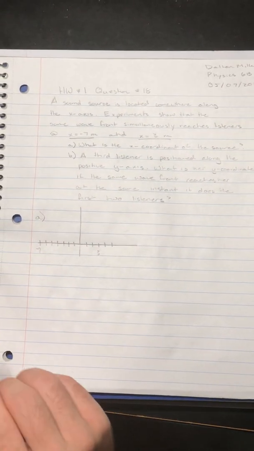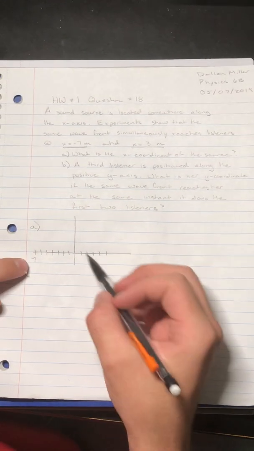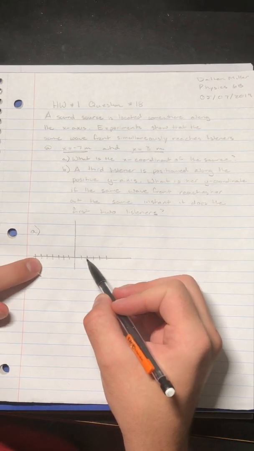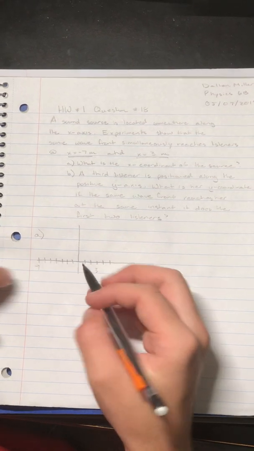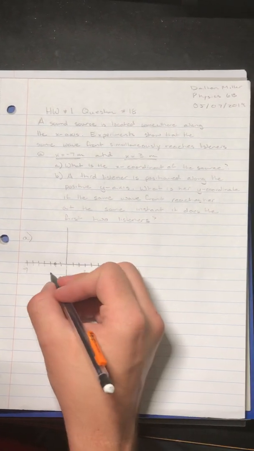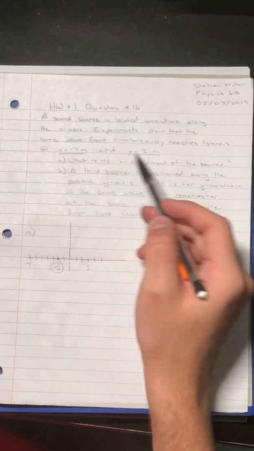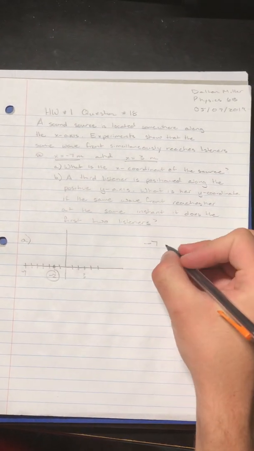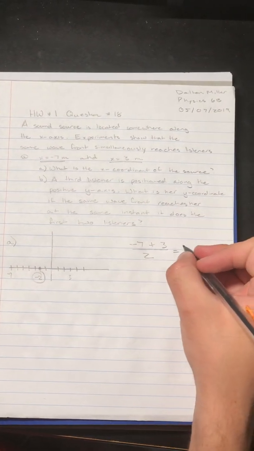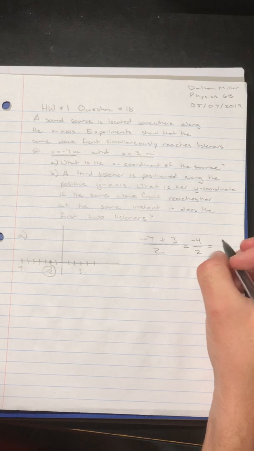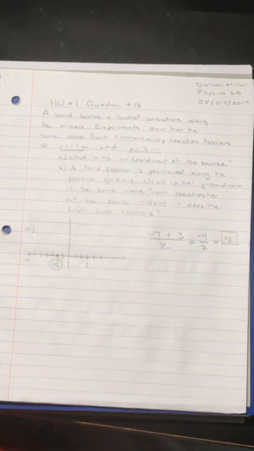Now, there are two ways you can go at this. You can do it the basic way and just count inwards until you find the center point. 1, 2, 3, 4, 5, and your center point comes to be -2. Or you can take the two positions, -7, add it to 3, and divide by 2. This will give you -4 over 2, and we also find the same answer, x equals -2, as your center point.